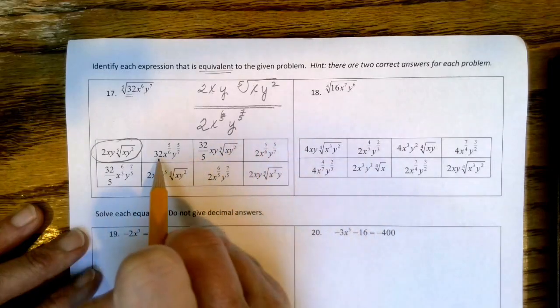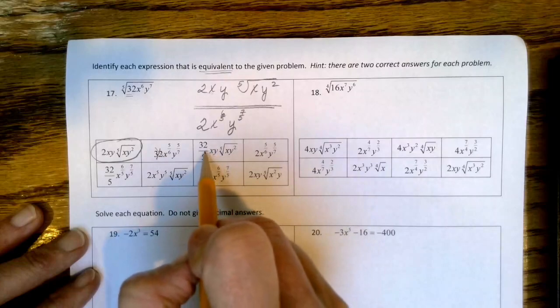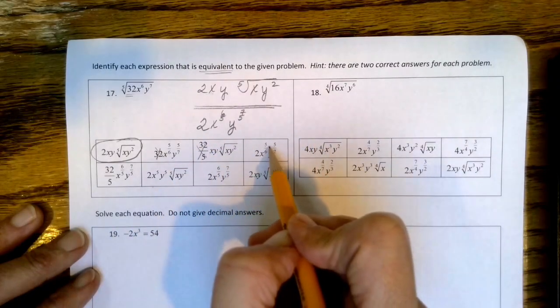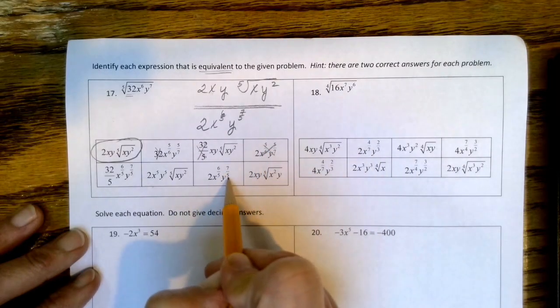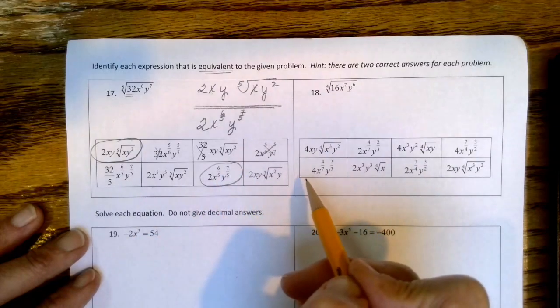Look how tricky these are. They left 32. That's not right. They left 32/5. That's not right. Check out this. They had 5/6. Wrong. The 5 is in my denominator. So I like this answer a whole lot better.